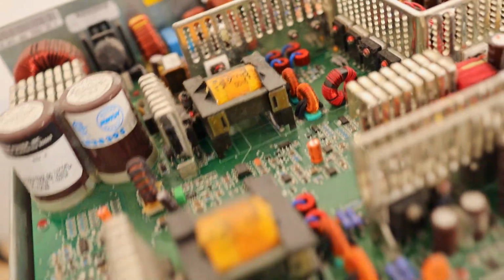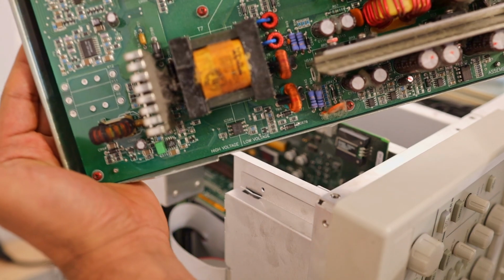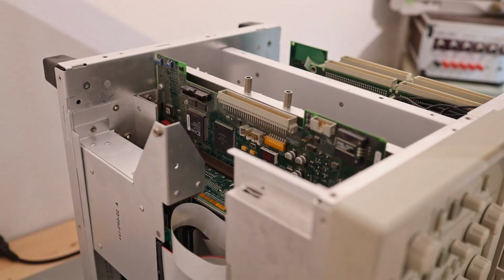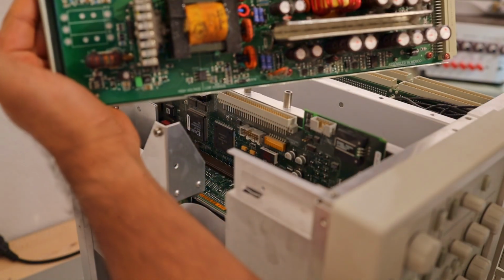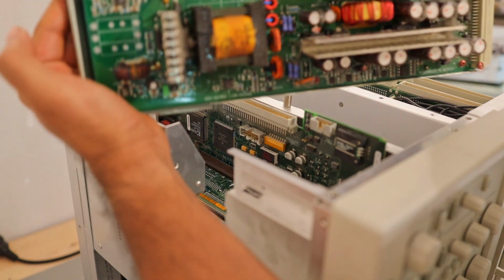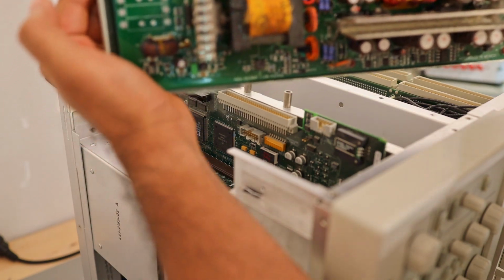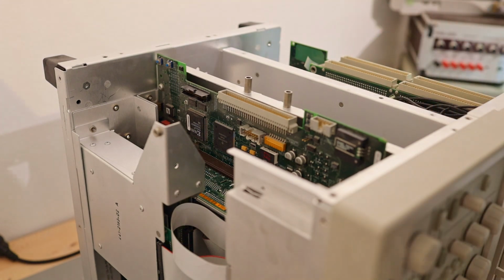Somewhat dirty, but it's not that bad. You can clean it. You can also inspect the capacitors if capacitors are damaged. They are not that new, so dates are marked 2001, quite old.